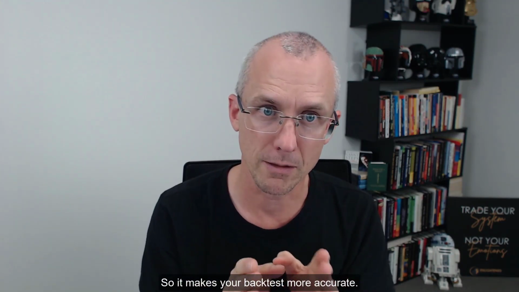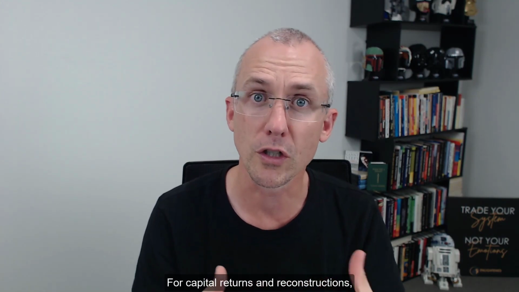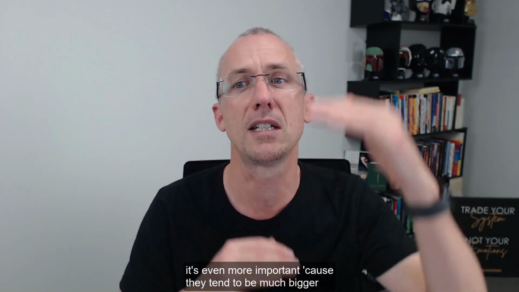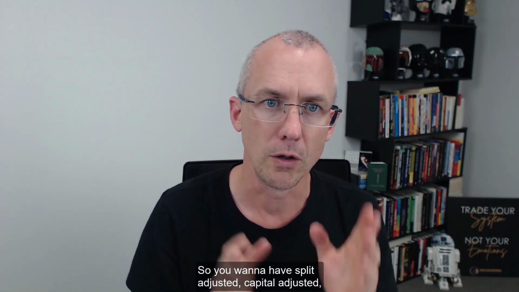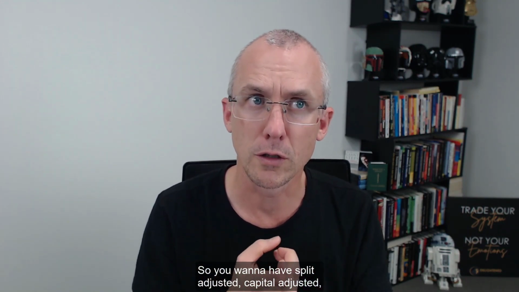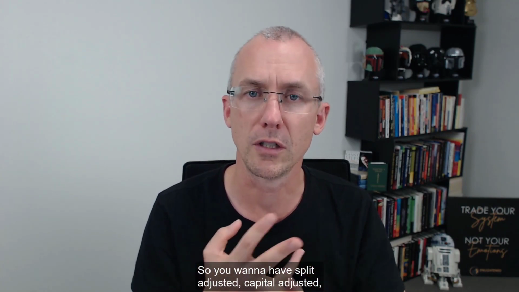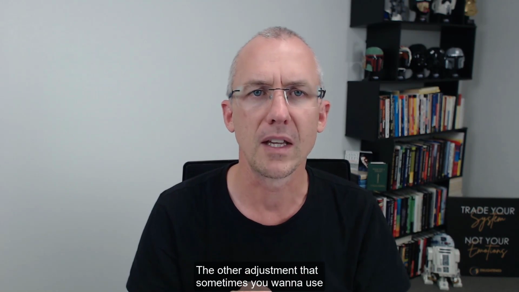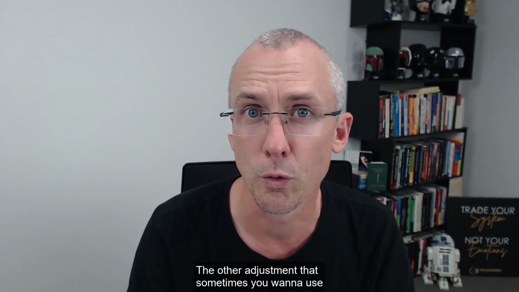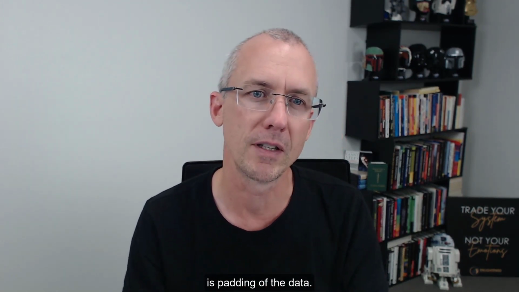So it makes your backtest more accurate. For capital returns and reconstructions, it's even more important because they tend to be much bigger relative to the stock price. So you want to have split adjusted, capital adjusted, and dividend adjusted data if you can. The other adjustment that sometimes you want to use is padding of the data.